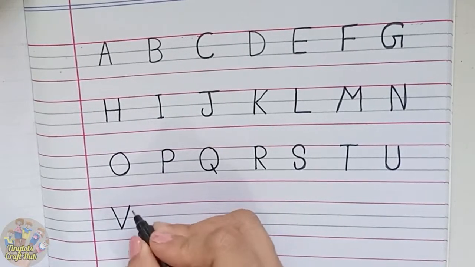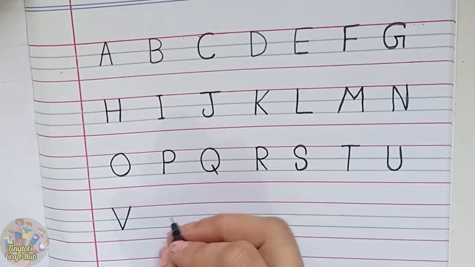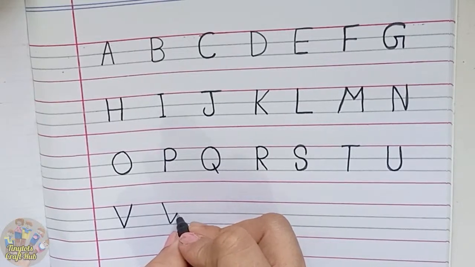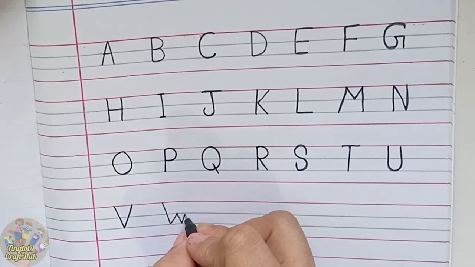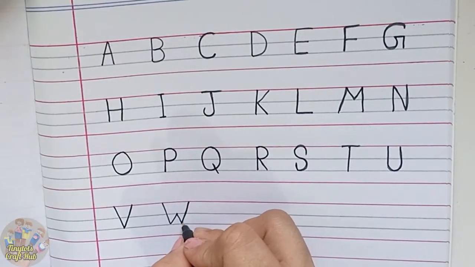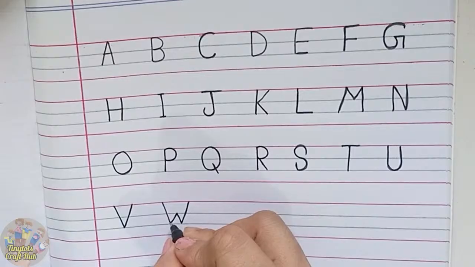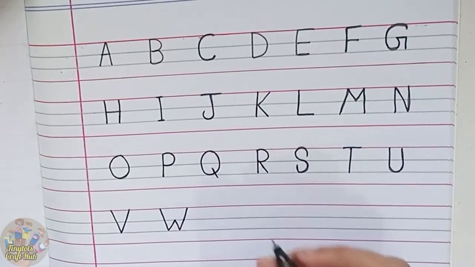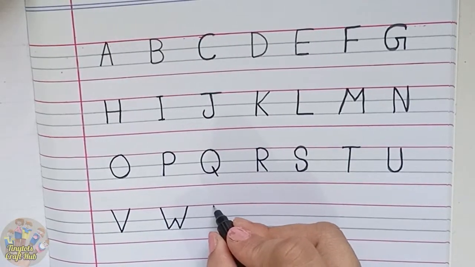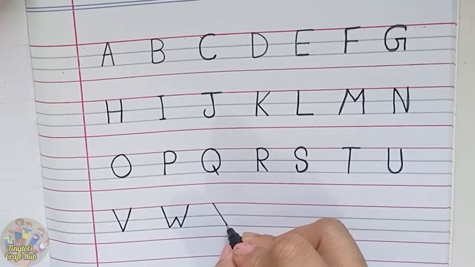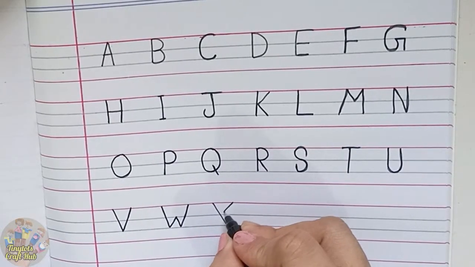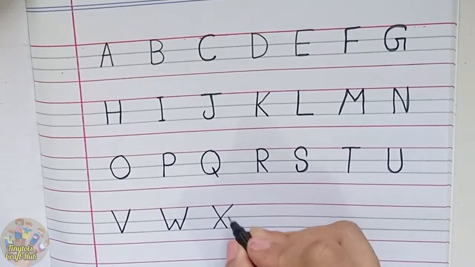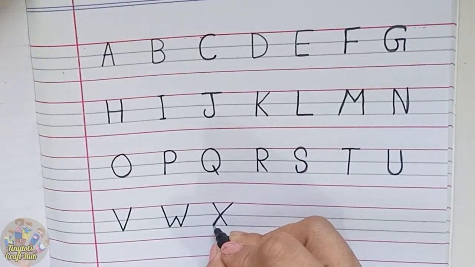Now let's write W. Again start at the skyline, come down to the lower grass line, and then curve back up to the skyline. After W, it's X. Let's write X. Start at the skyline, move down to the lower grass line, and then curve back up to the skyline. It's very simple. Two straight, two slant lines which are coming down to the lower grass line.